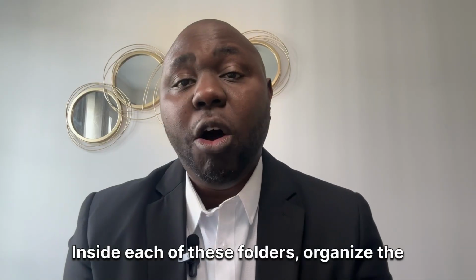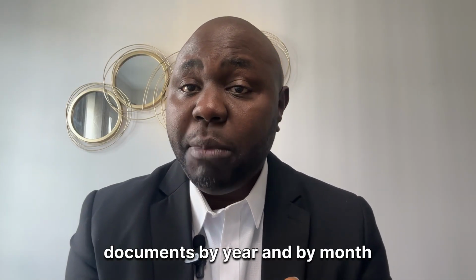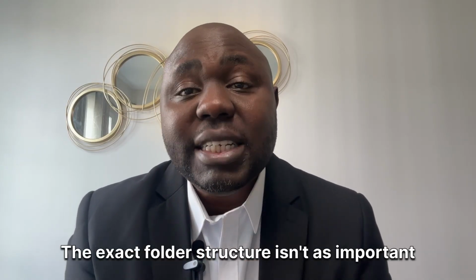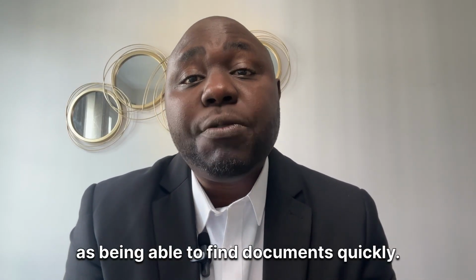Inside each of these folders, organize the documents by year and by month, or any other consistent system that makes sense for your business. The exact folder structure isn't as important as being able to find documents quickly, right?